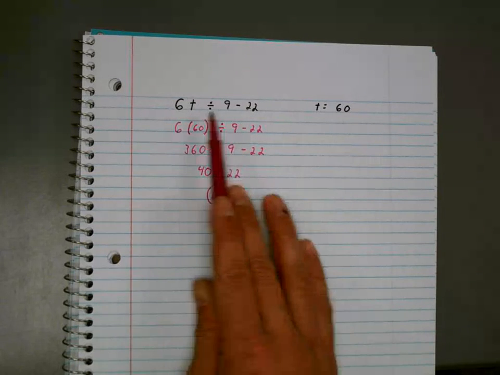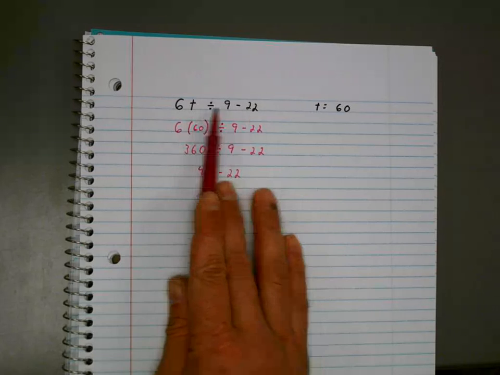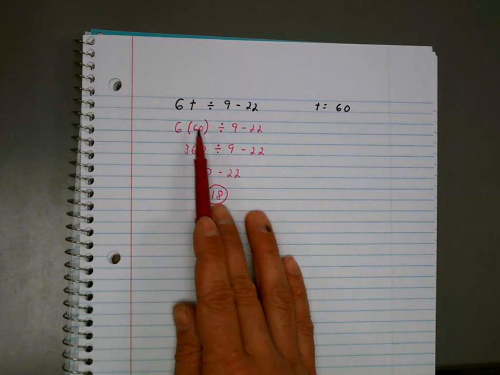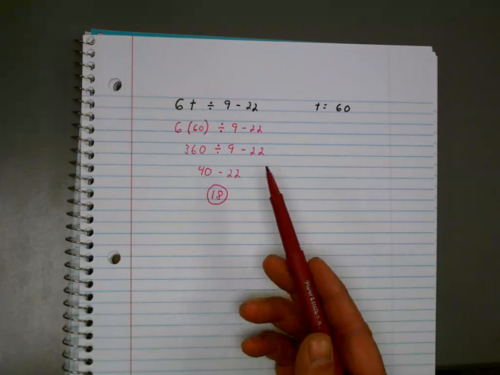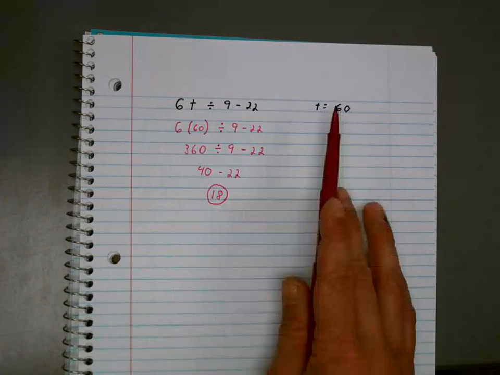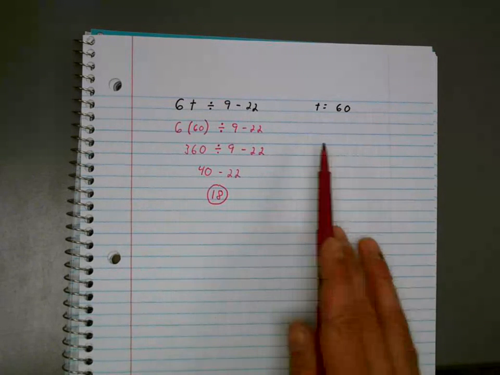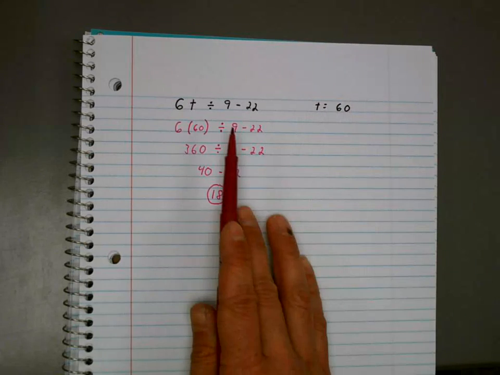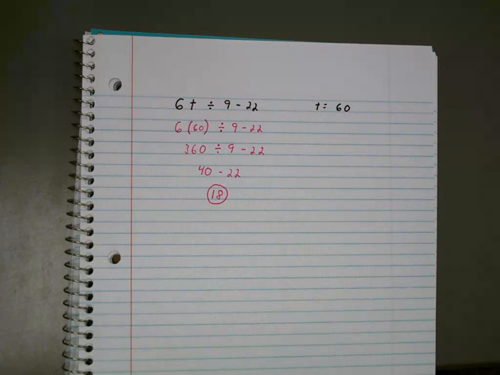Same thing here. Make sure you write down your expression first and then do your substitution. Sometimes you might have multiple variables in there, and you'd have multiple given values for each one of those that you have to plug in. But please make sure you are not skipping steps.